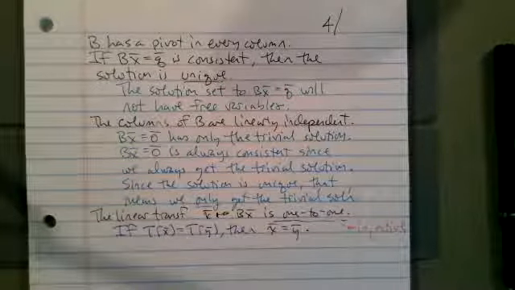All right. Those are all the things that we can draw about the matrix B that we wrote on the previous page. So let's pause the video here and talk about where we're going to go next.